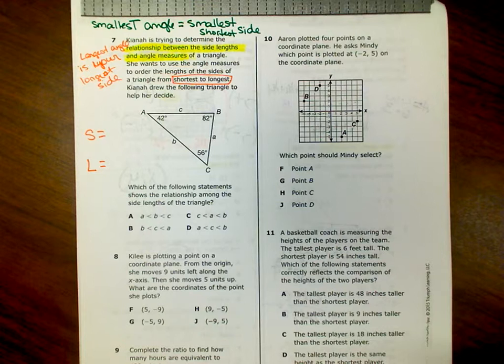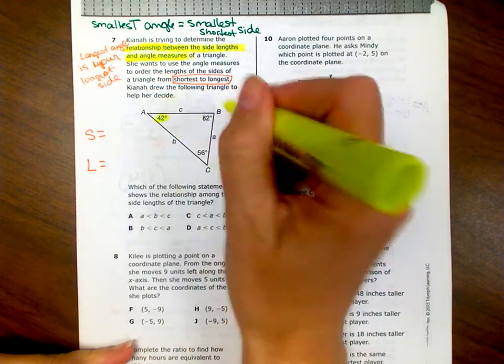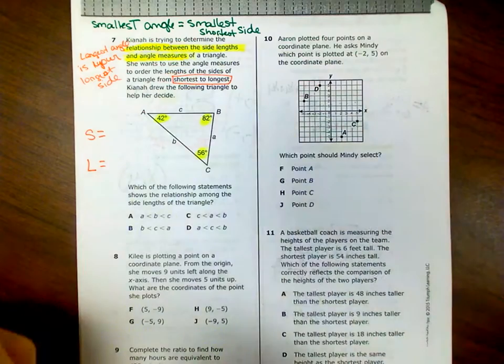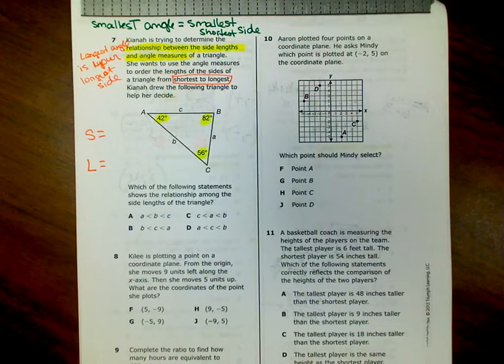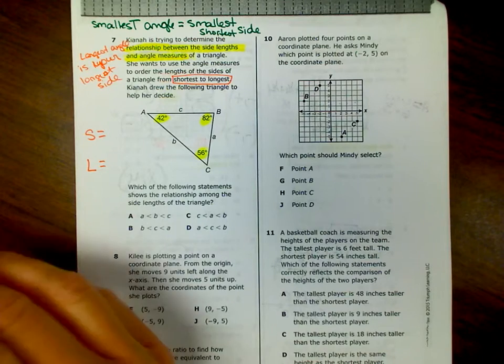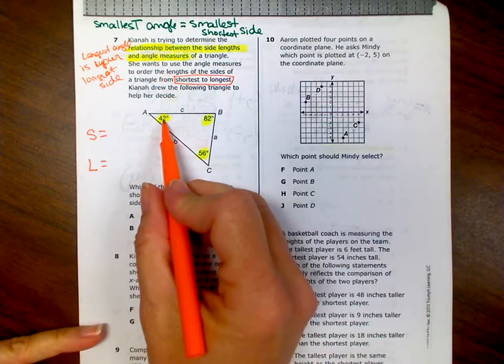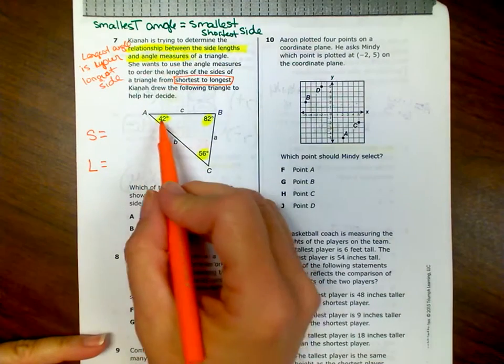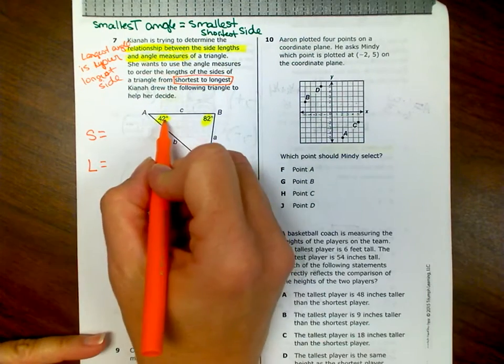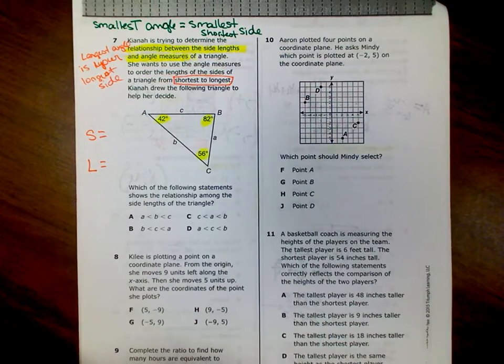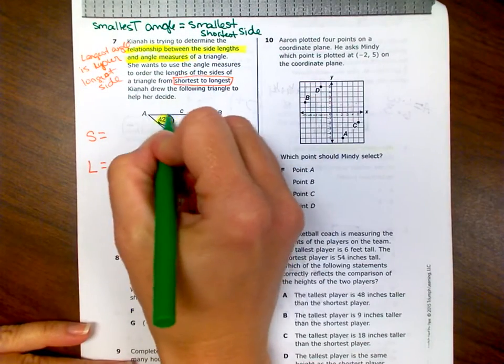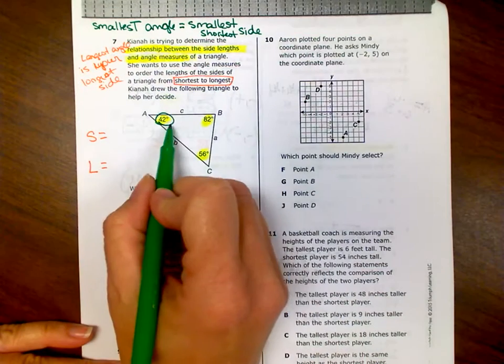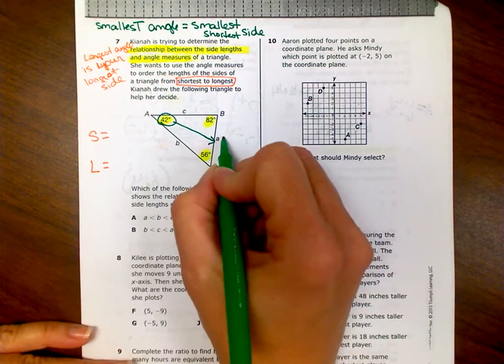So if we look at our smallest angle, we have 42, 82, and 56. So we need our smallest angle. Smallest angle would be 42 degrees. That's going to be smaller than 82 or 56. So here's your smallest. I'll do it in green since I did smallest angle in green. Smallest angle directly across will be the shortest side.